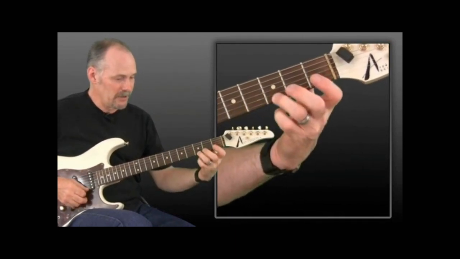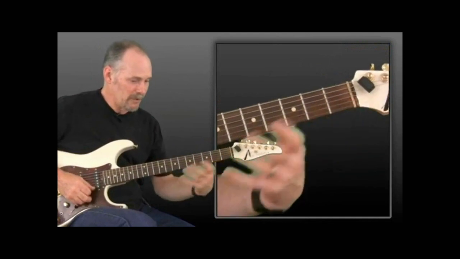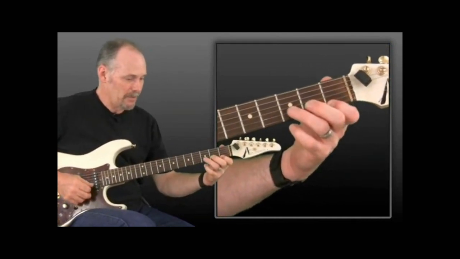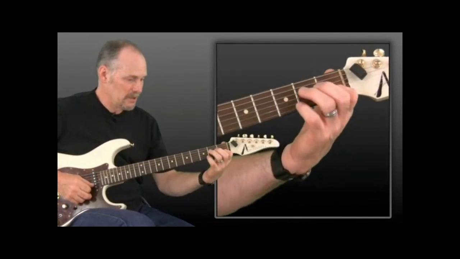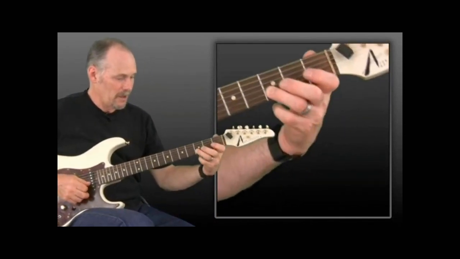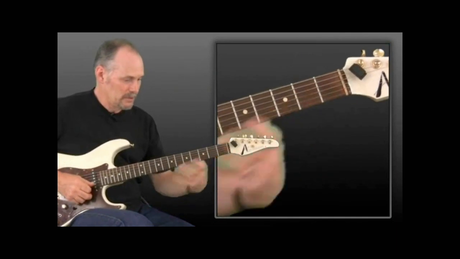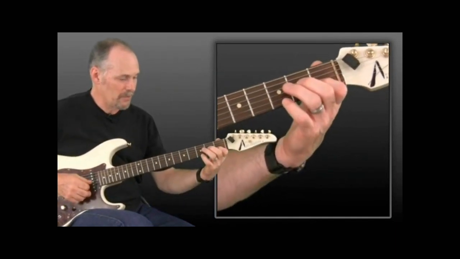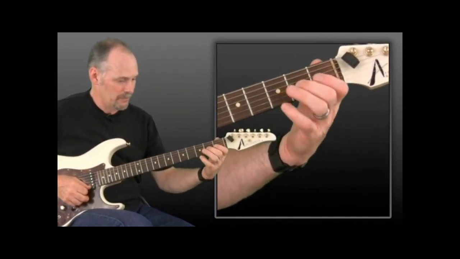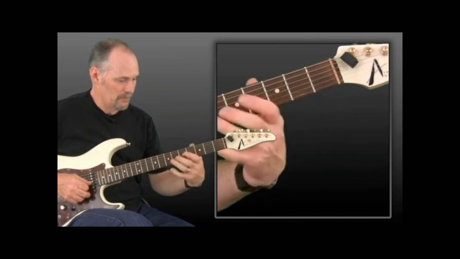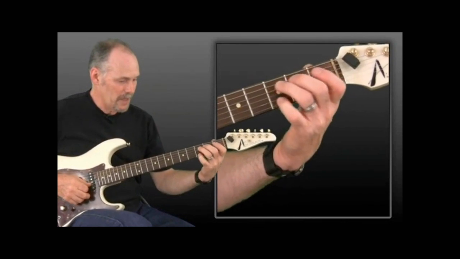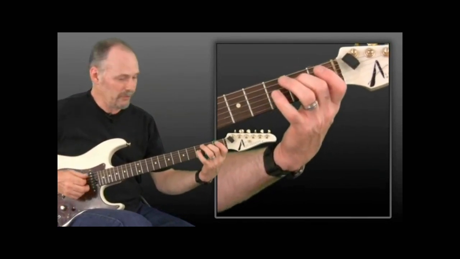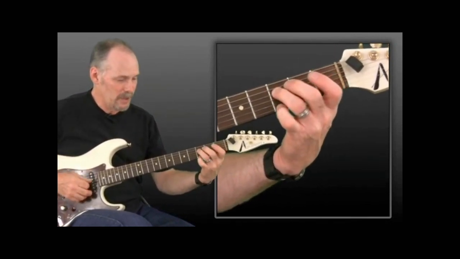Now we're going to descend in the same fashion. We'll go down a third, back up, down a third, back up to the E, down a third to the C, up to the D, down a third to the B, and so on. And this is a good finger exercise too. And it gets you more comfortable with the scale and the position.